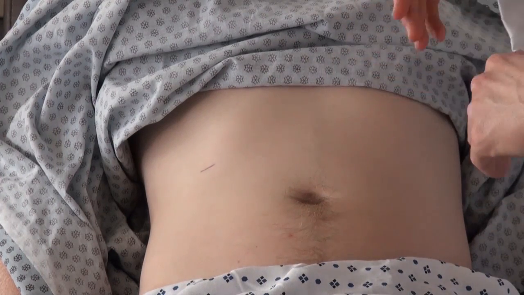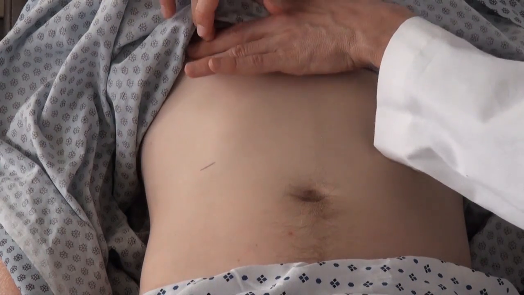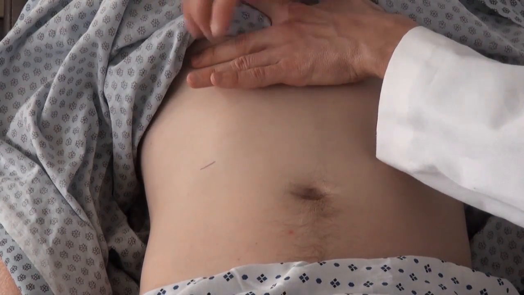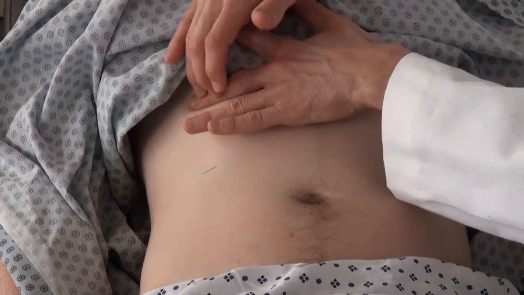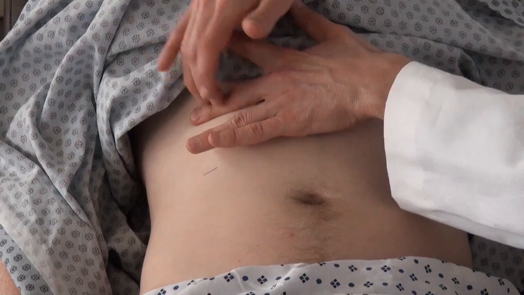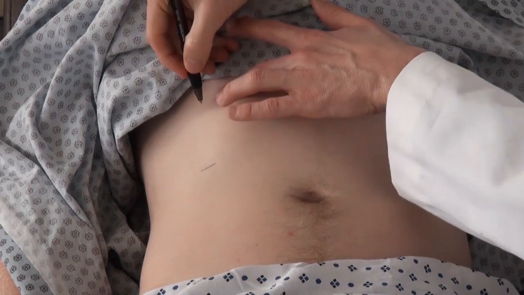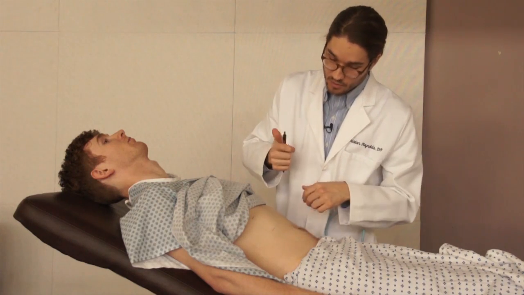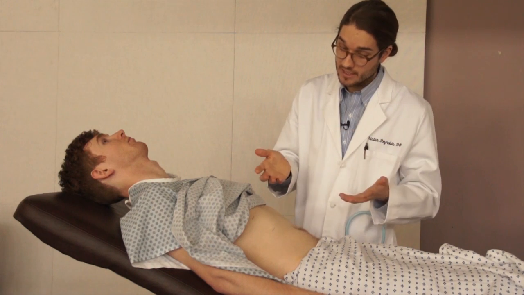Now I want to find the superior border of the liver. So I'm going to start by percussing up here over the lungs. The lungs are resonant. And then I'm going to hit an area of dullness when I hit the upper border of the liver. So that is between 4 and 6 centimeters, which is a normal exam.